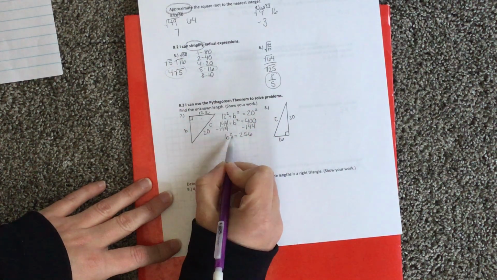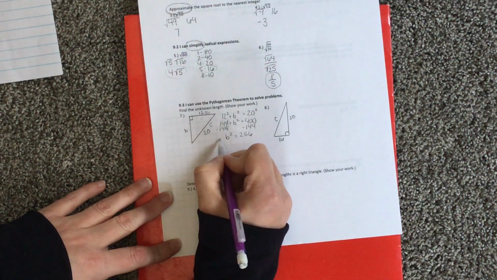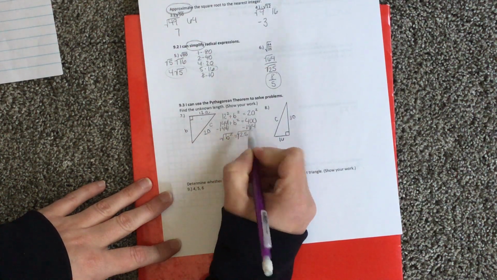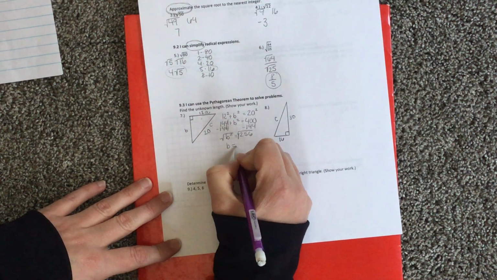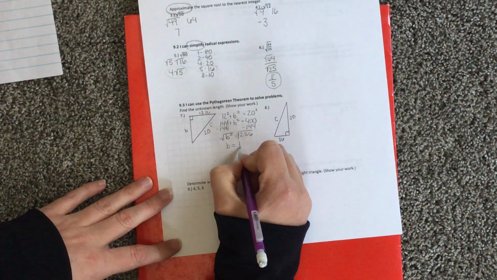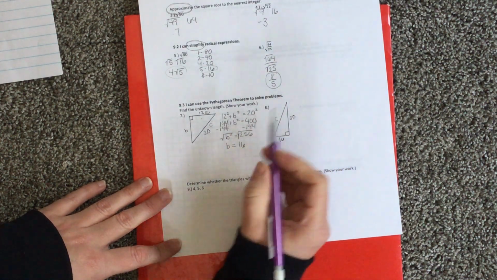This is not by itself yet because it has a squared. The opposite of a squared is a square root. Whatever I do to one side, I do to the other. The square root of 256, I could put right into my calculator to get 16.